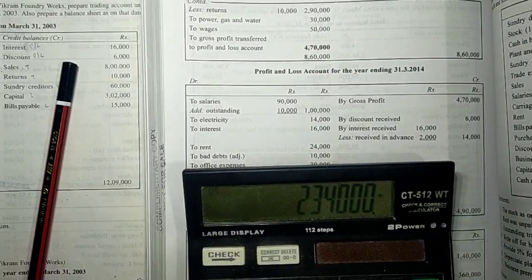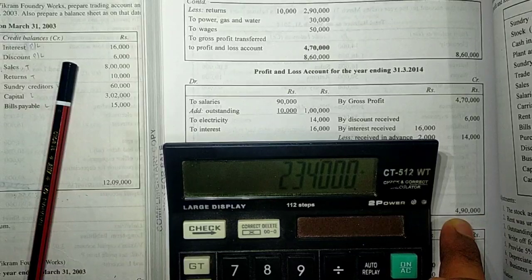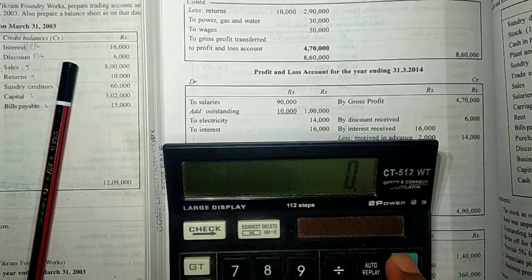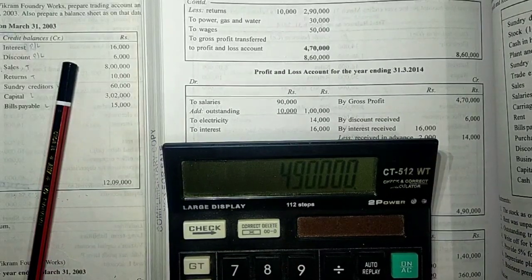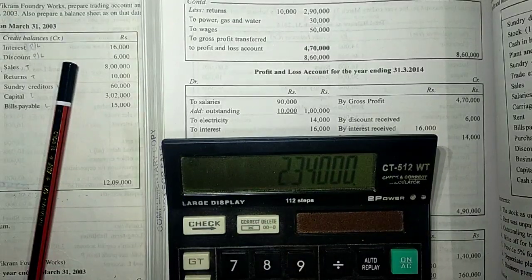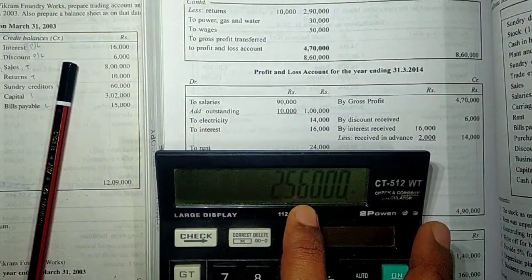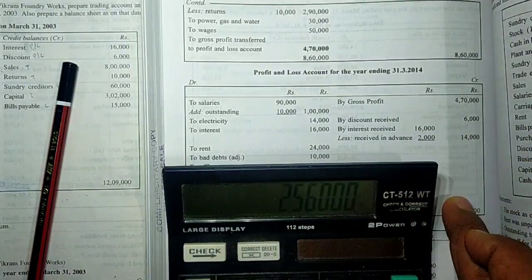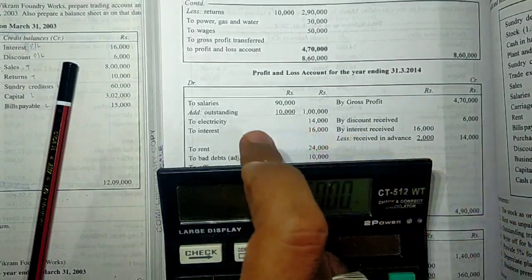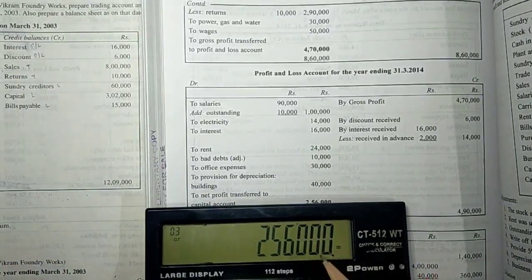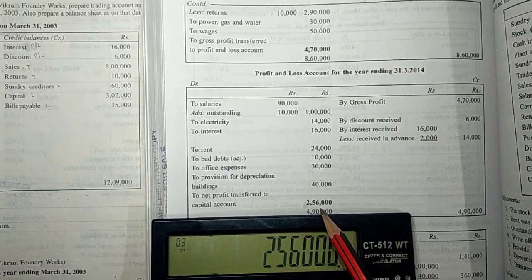So 2,34,000 is being subtracted from this bigger number, that is 4,90,000. 4,90,000 minus 2,34,000 rupees has come as 2,56,000. So this is your net profit, as your incomes are more than your expenditure. You can see this particular 2,56,000 is your net profit.